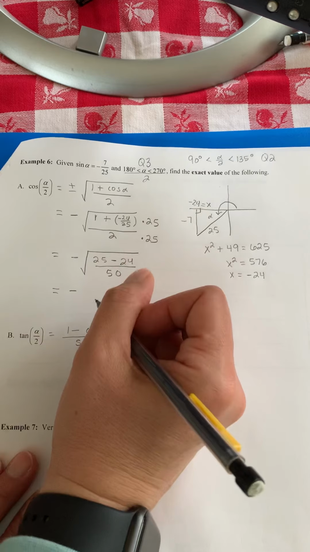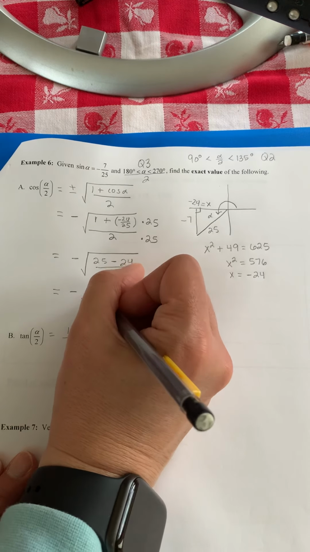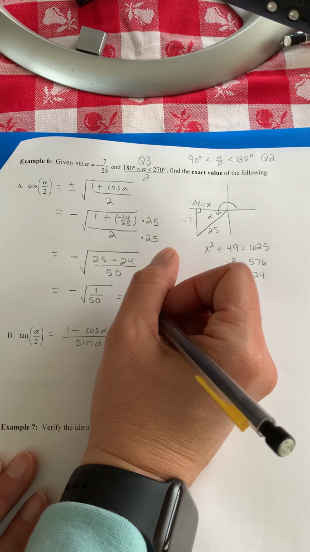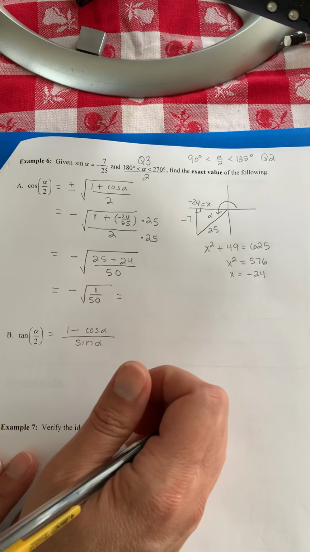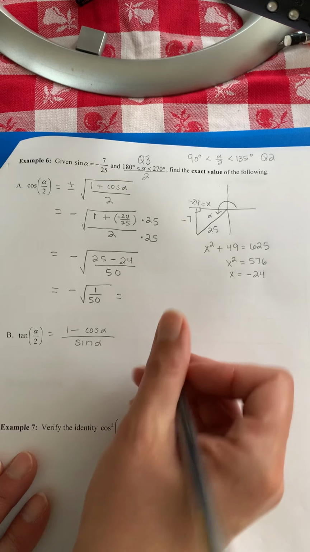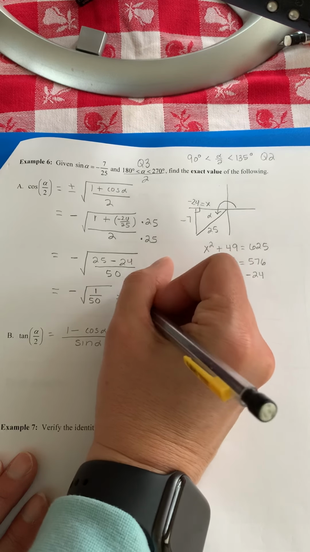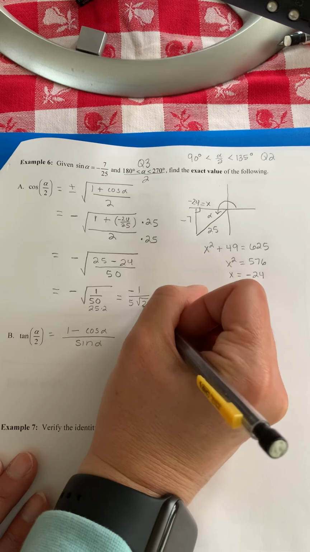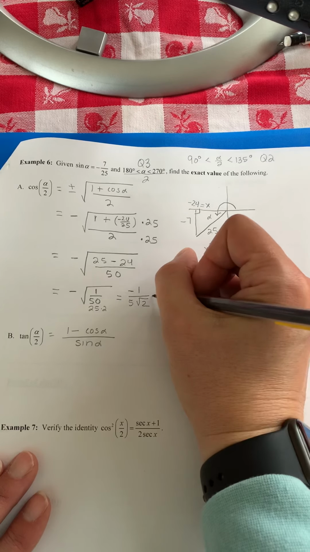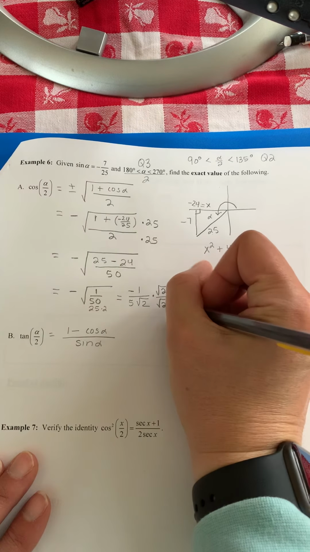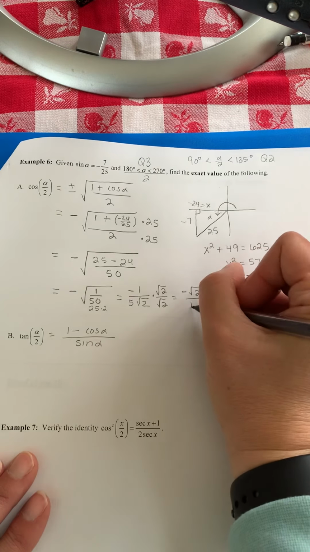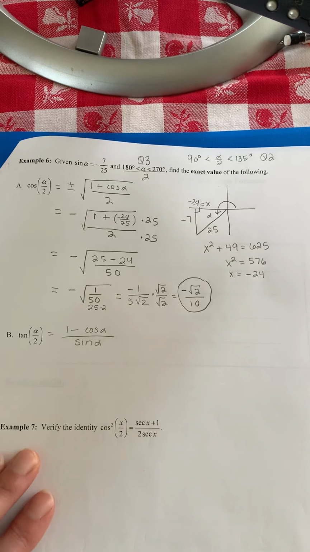So I'm going to get negative square root of 1 over 50. We can definitely rationalize this a little bit if you want. If you left it as 1 over root 50, I'd be fine with that when you're in the classroom. I'm going to go ahead and rationalize, though. 50 has a 25 times 2, so I can rewrite that as 5 root 2. Then I'm going to multiply the top and the bottom by the square root of 2. So I can get negative root 2, and then that's going to be 5 times 2, so we'll get all over 10 there.